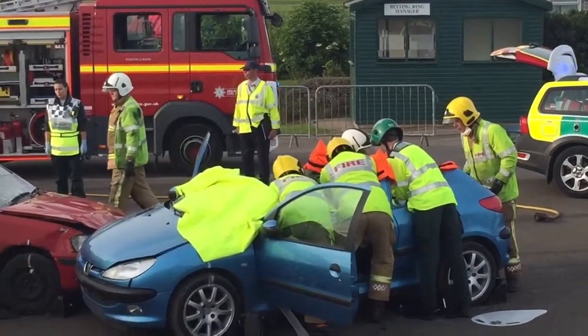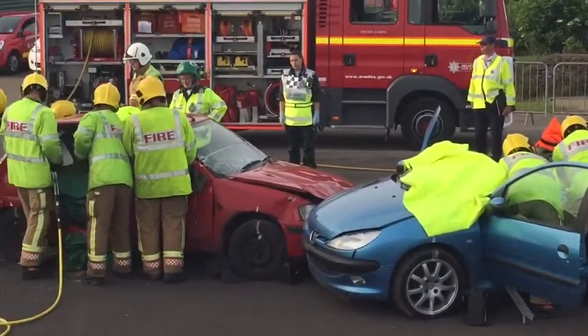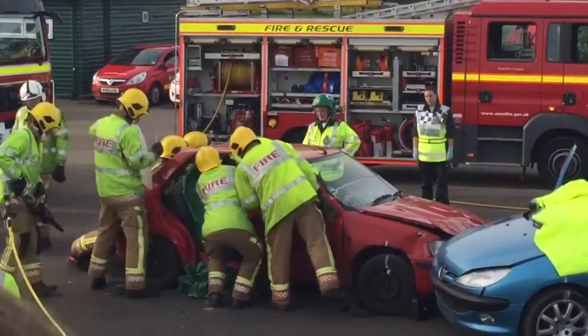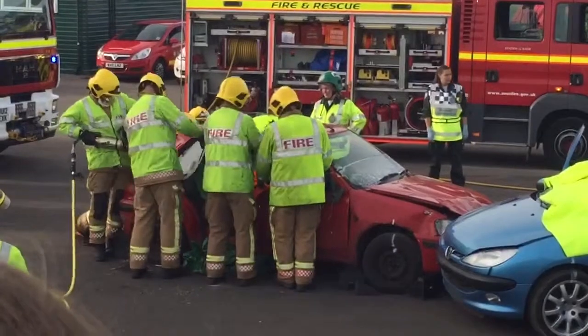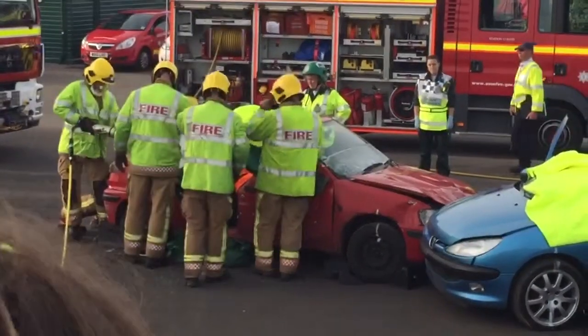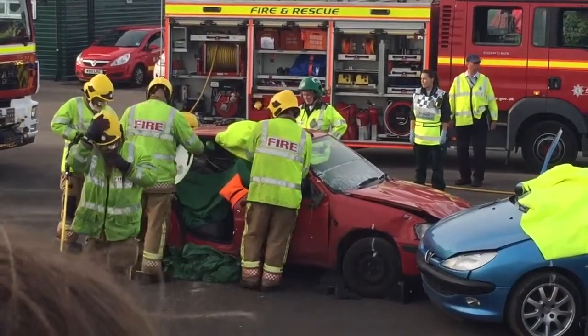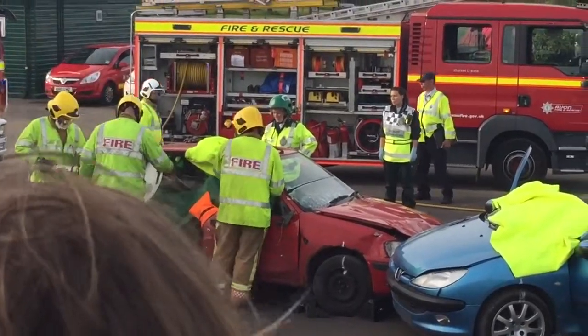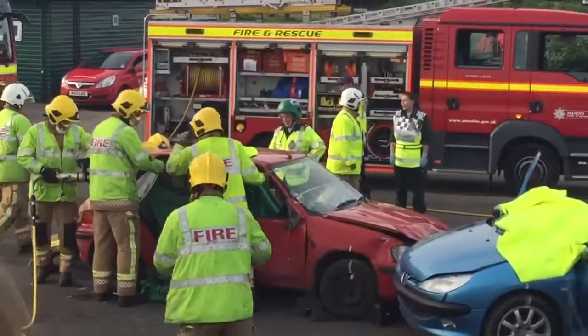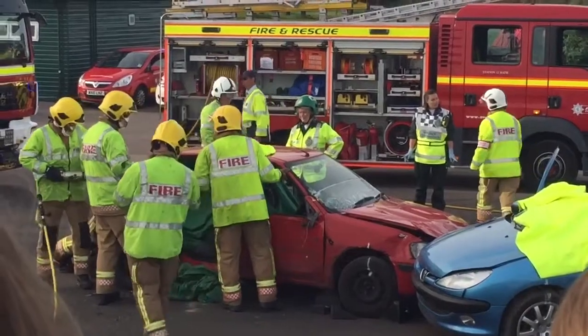The officer in charge of the fire service there will liaise very closely with the medical team. And obviously that medical assessment will dictate what sort of plan the fire crews can come up with to extricate those casualties.